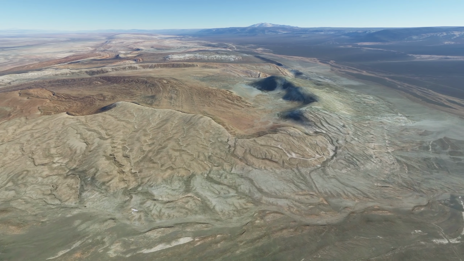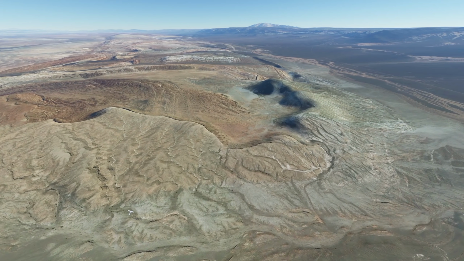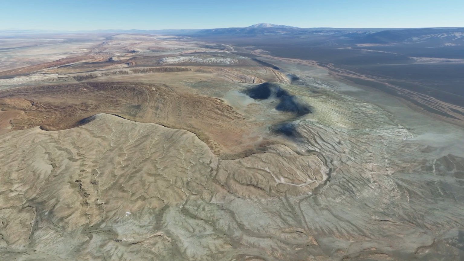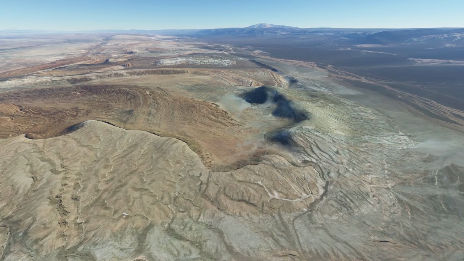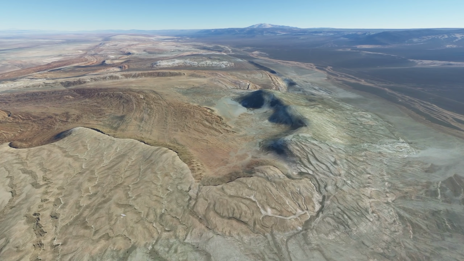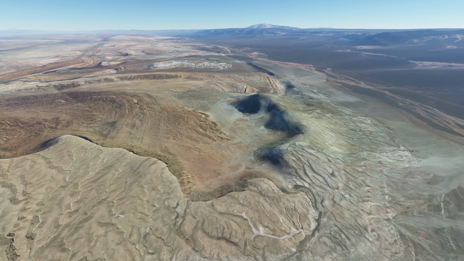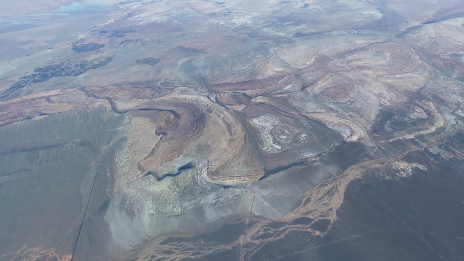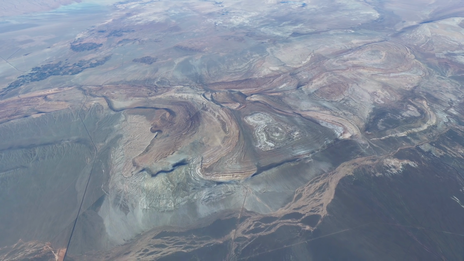One other thing I will very briefly mention though is a new Spotlight event. This is a landing challenge that will be available in the Cessna 172. It's a landing challenge at Kingston Airport in Nevada. So for those of you who like those type of things, it's a nice touch.